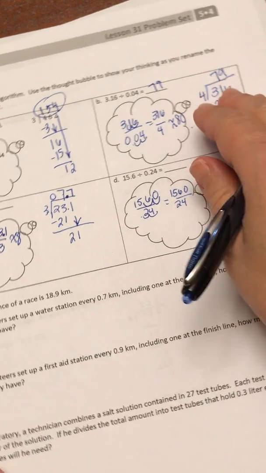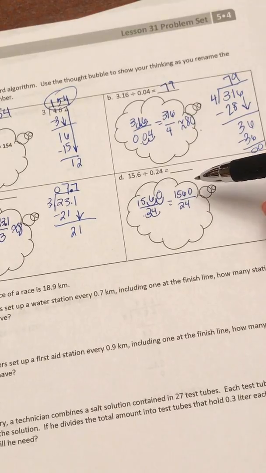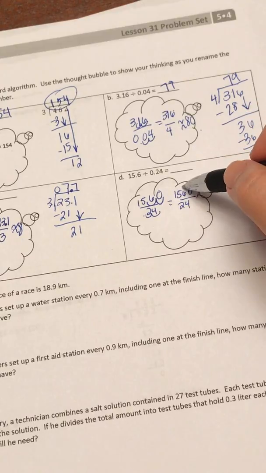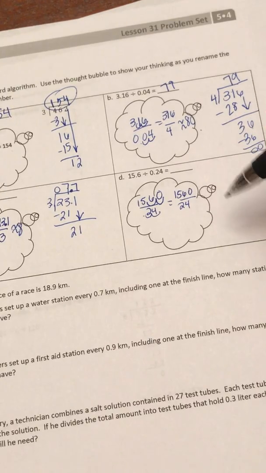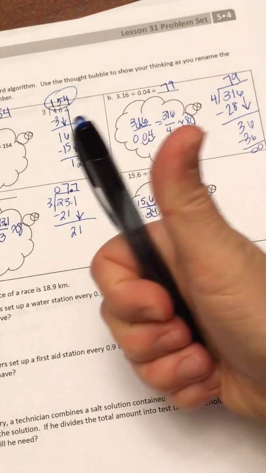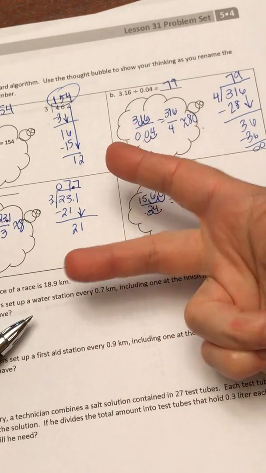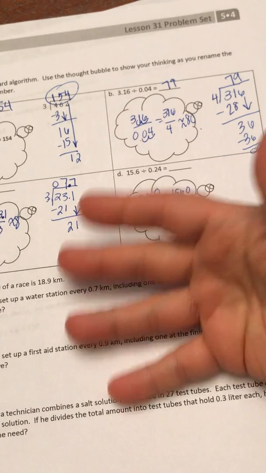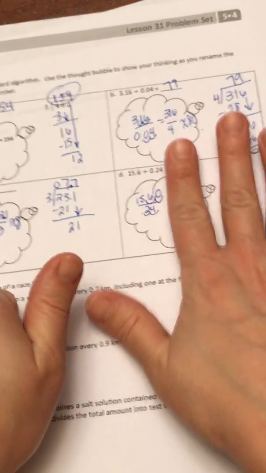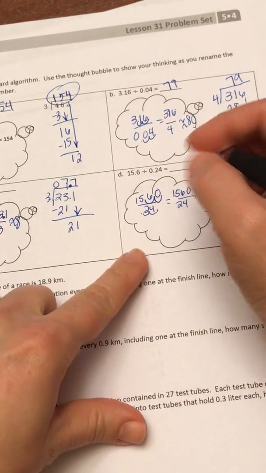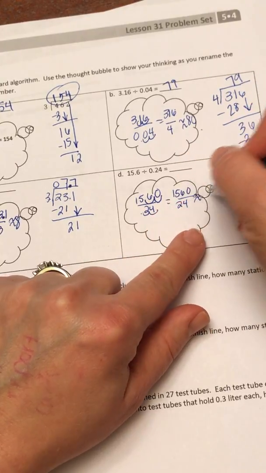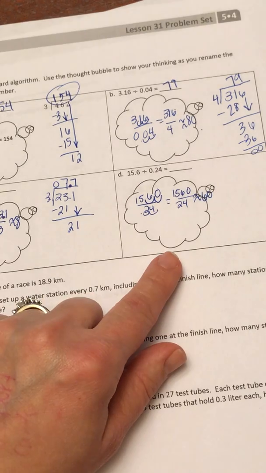24 is really close to 25, and when I talk about 25, I like to think about money. I'm going to think about 25 going into like $15. How many times would 25 go into that? 25, 50, 75, 100. So there's 4. 25, 125, 150. So that's going to go about 6 times. And since I'm talking about 1,500, it's going to be close to 60 should be my quotient.